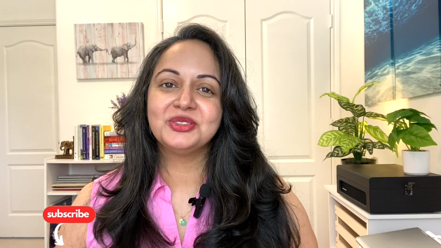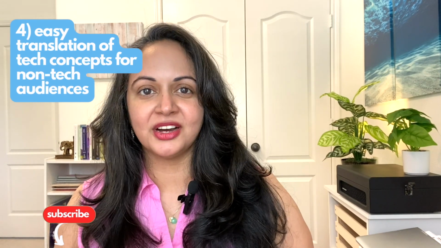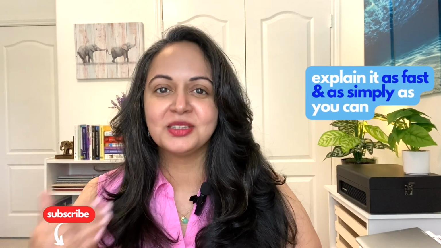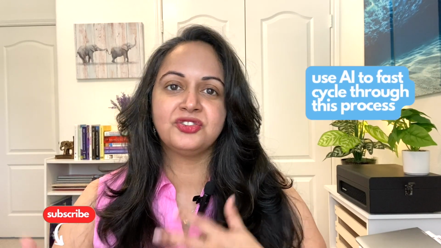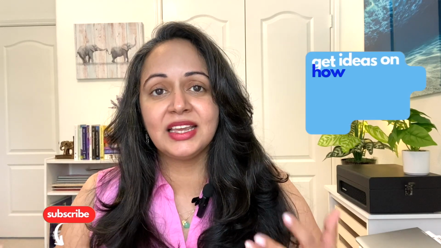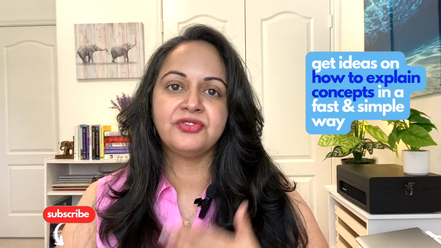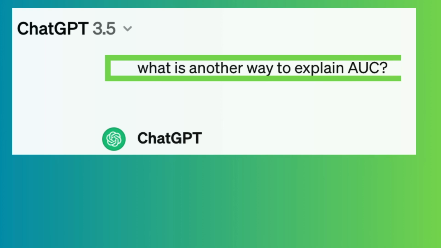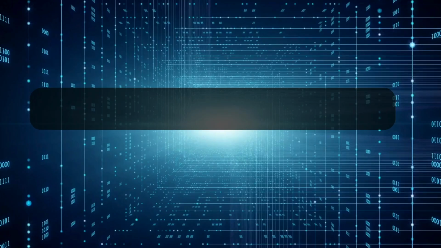So the fourth way we can use AI is for easy translation of technical concepts for non-technical audiences. As data scientists and analysts, this is something we're always working on. You want to explain it as fast as you can, as simply as you can. So this is another use case where I really love using AI to fast cycle through this process and to really get ideas on how you can explain this concept in a really fast, simple, straightforward way. So for example, here I asked ChatGPT to explain AUC, and I was able to get some responses that weren't too bad.